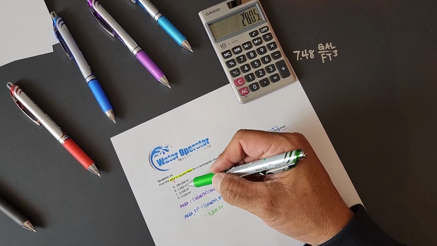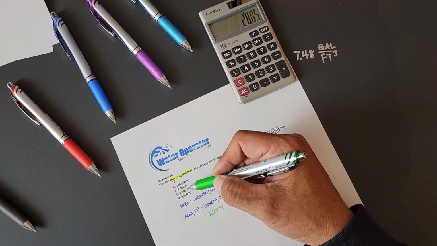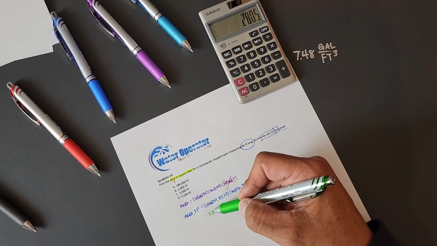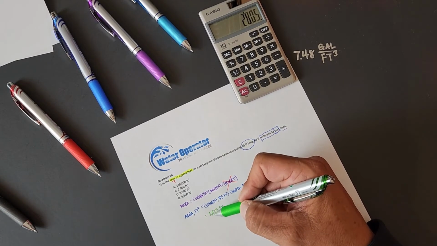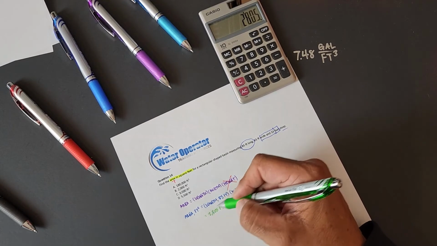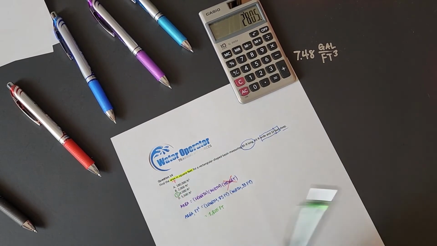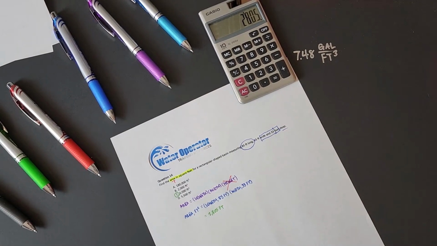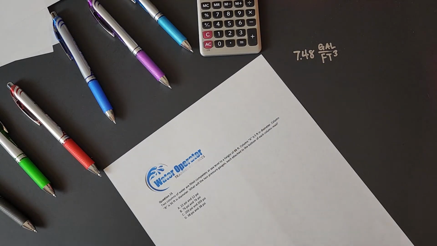Well, is it closer to 2,000 or 3,000? That's an 8. Anything 5, 6, 7, 8, 9 in that spot right there, in the thousandth spot, we're going to round up to 3,000. 3,000 is the most correct answer. 6 more questions to go. We're killing it. Question 15.